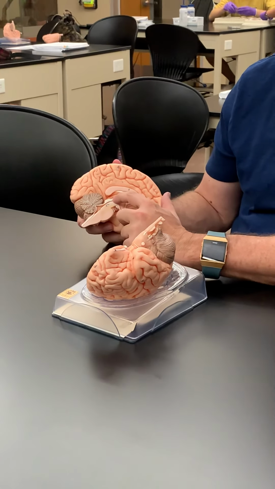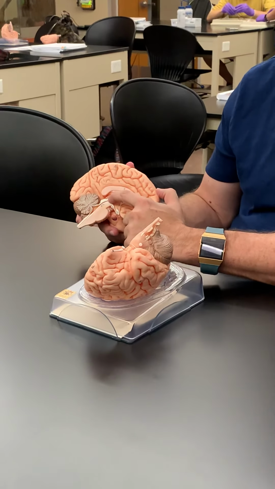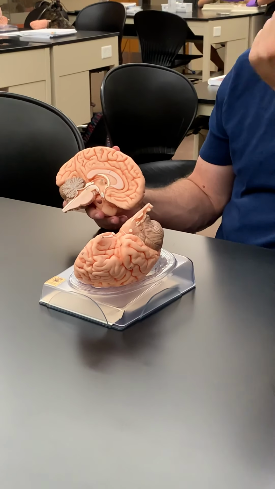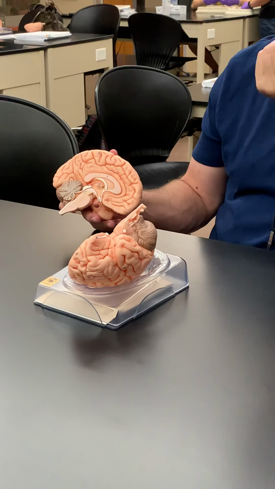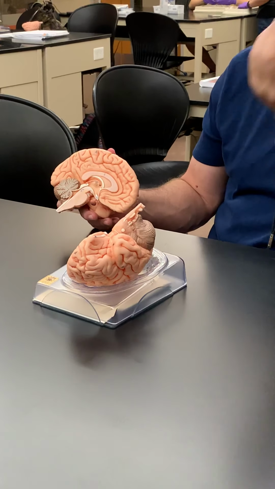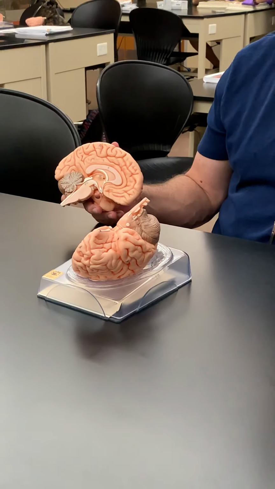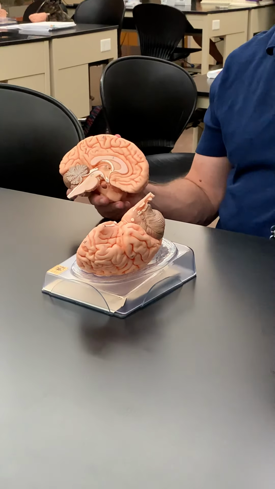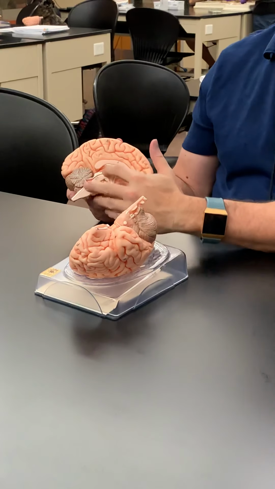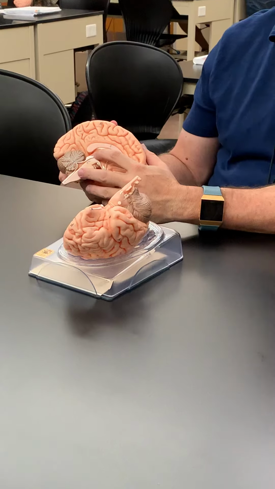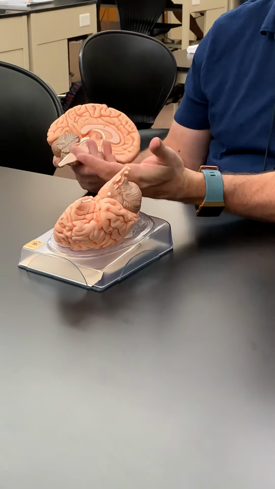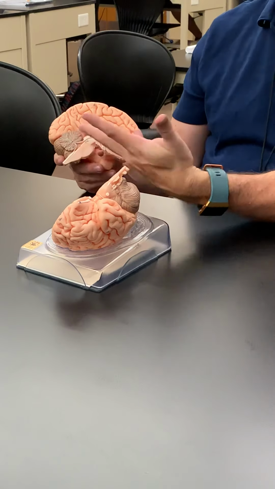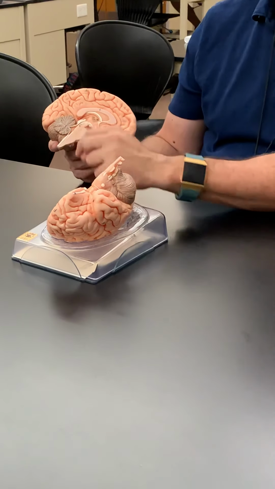And then back here, this is called the pineal gland. The pineal gland regulates diurnal rhythms. This is the gland that tells you when it's time to wake up and when it's time to go to sleep. This is primarily regulated by ultraviolet radiation. When the sun comes up, the pineal gland tells you it's time to wake up. When the sun goes down, it tells you it's time to go to sleep. That's why humans have a hard time adjusting to being nocturnal.